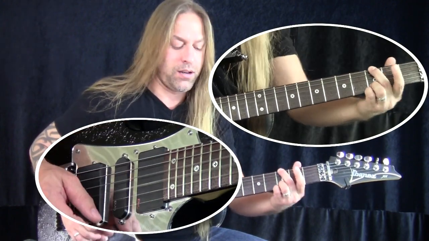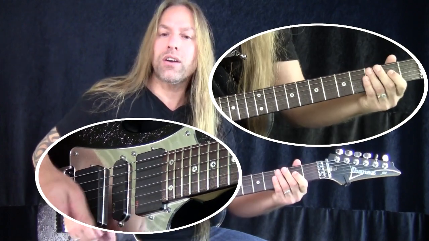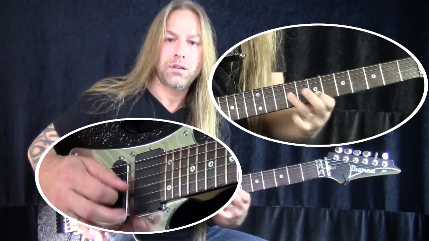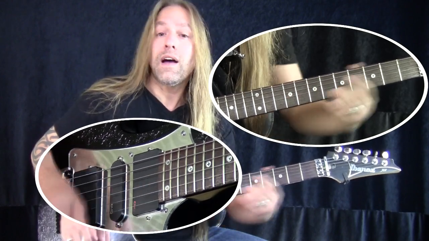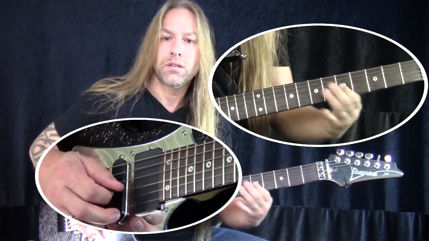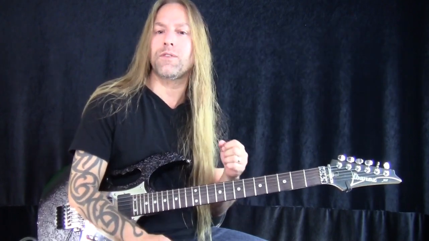So this G is being played. And E minor comes up. And then maybe a C chord comes up. You know, whatever. I mean, you could be doing all kinds of different things.